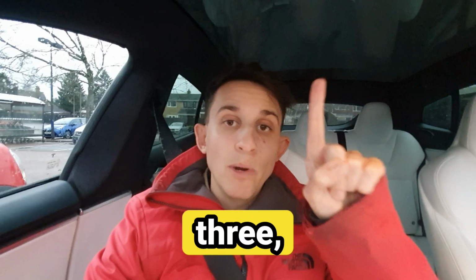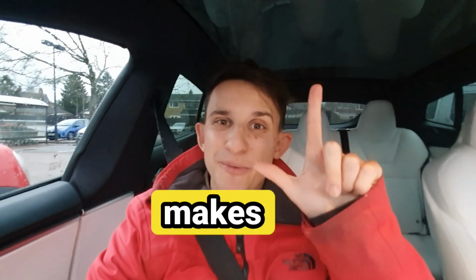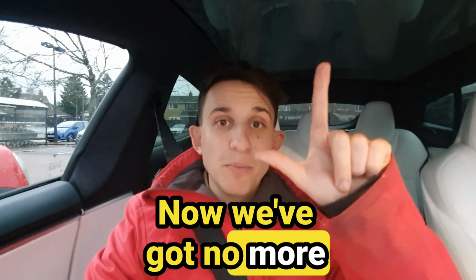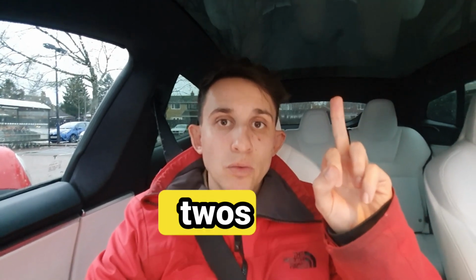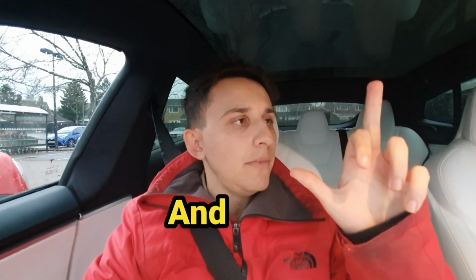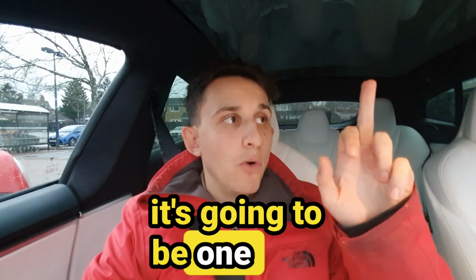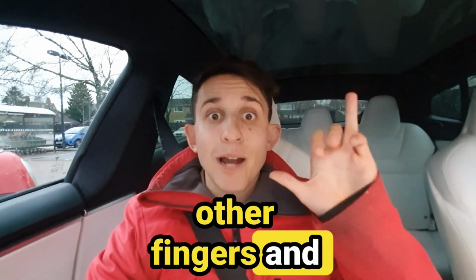If we want to count to 3, we've got 1 in the 2's, and we add a 1. So we've got a 2 and a 1, that makes us 3. Now we've got no more to put in these 2 slots, so we have to go to the next column, which is the 4. So we're going to have 1 four and no 2's or 1's. And then 5 would be 1 four and 1 one. And then 6 is going to be 1 four, 1 two and no 1's. 7 is 1 four, 1 two, 1 one. And now we're at the cap of those 3 columns. We have to add a new column, the 8's. So then we put up an 8 and we drop the other fingers, and now we're at 8.